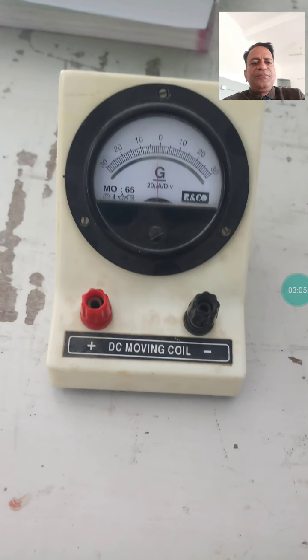Then there are some advantages also. The very first advantage is that we can change its sensitivity according to our requirement. We know that sensitivity depends on 4 factors: the total number of turns N, the magnetic field B, the area of the coil A, and the force constant of the spring, K. Now, you can increase or decrease the value of K.